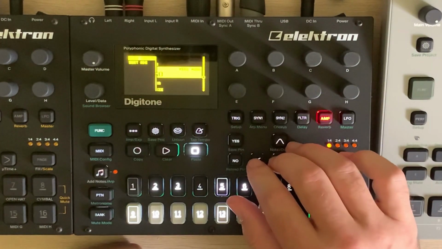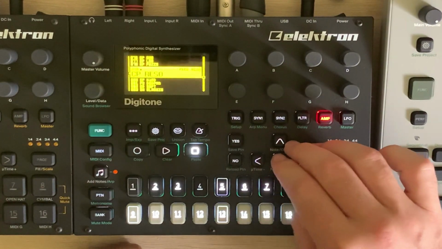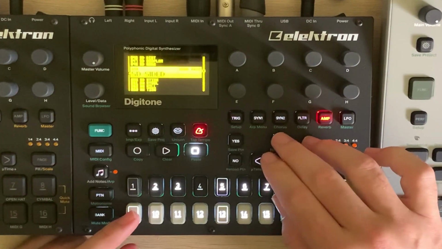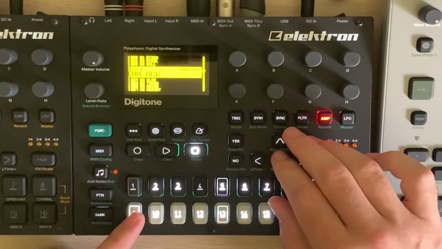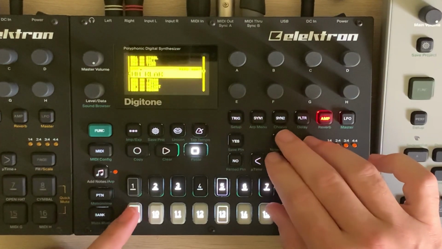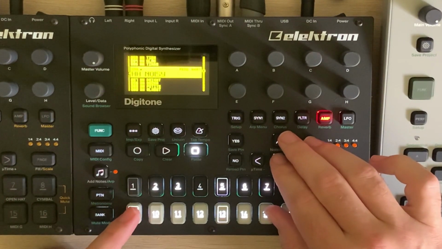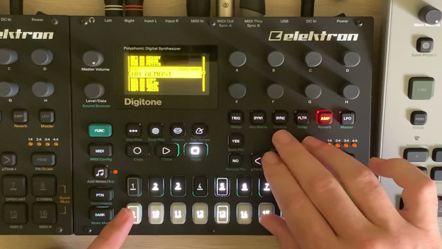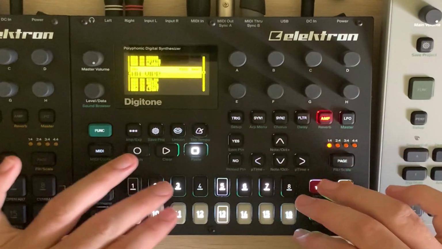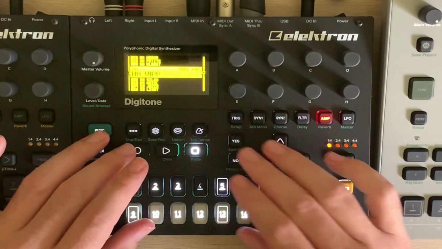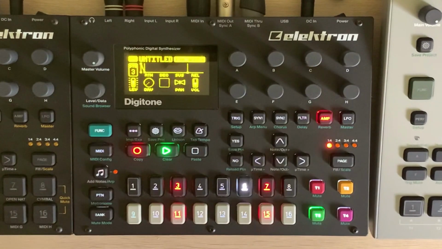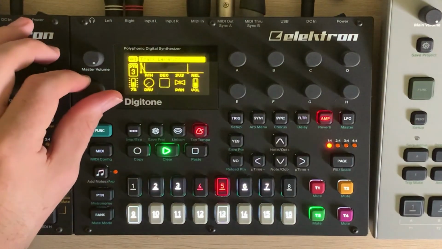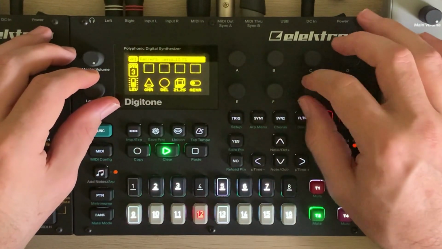Let's go for a hi-hat or something, or a shaker. We have all these hi-hat sounds here. Just excellent sounding stuff. I like this. I need to select it first, and then I can. Yeah, lower the volume a little bit. Maybe some reverb.